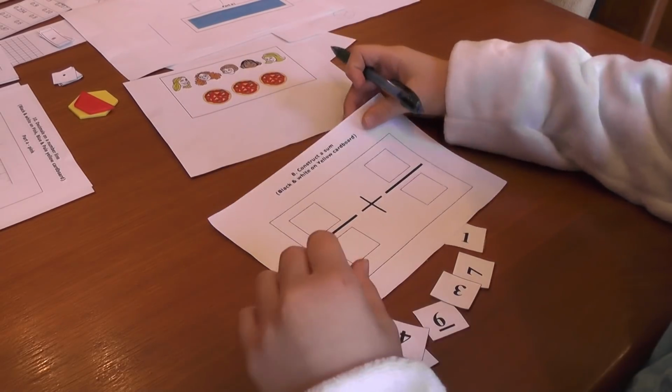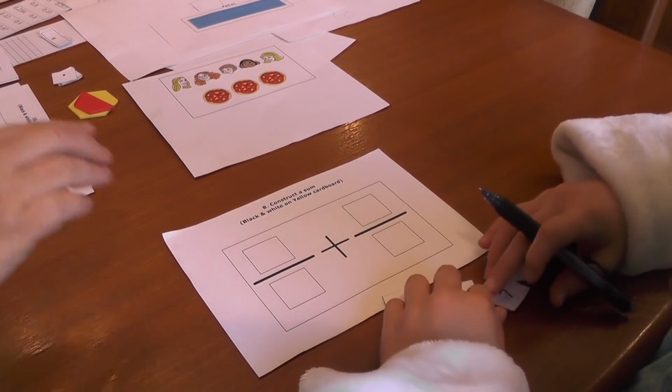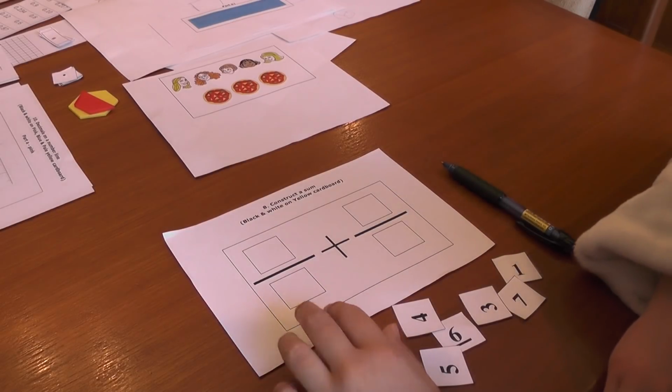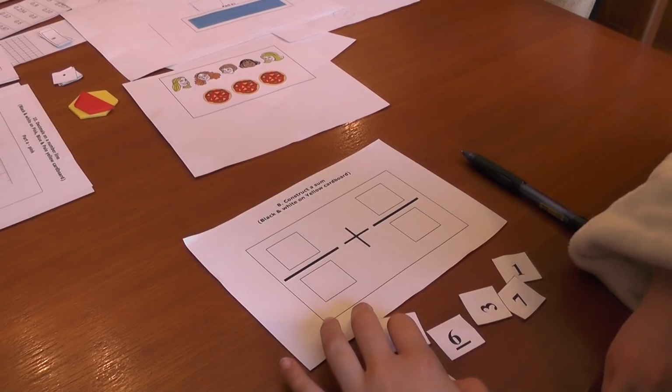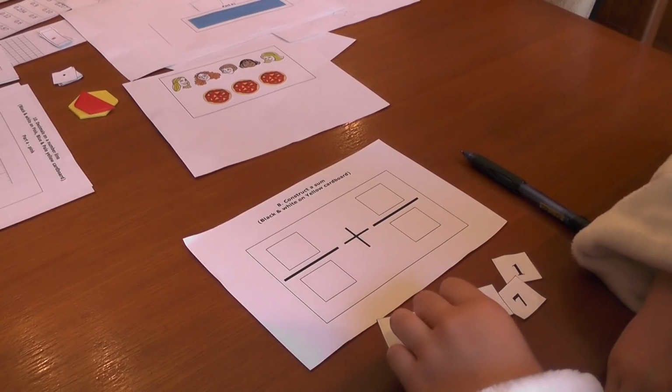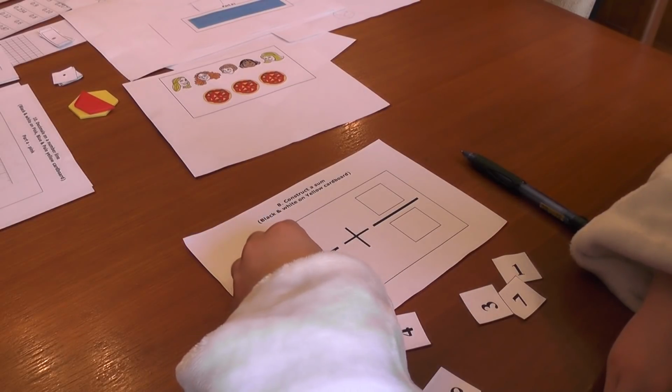Very close to 1 but less than 1. I just want you to share your thinking. The idea is to form two fractions that when we add them together are close to 1 but not equal to 1.